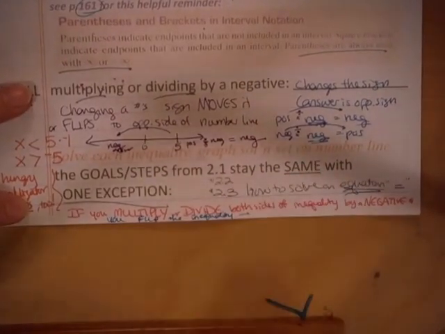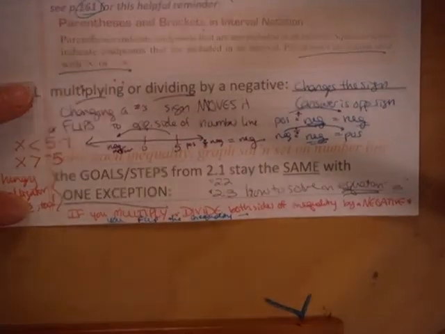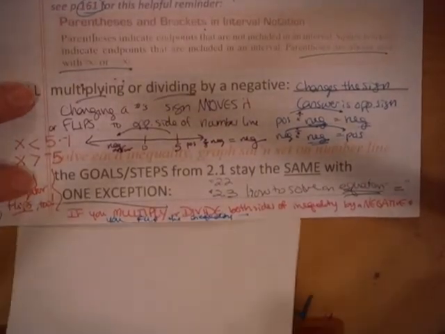So I'm going to get another piece of paper here because I'm running out of space. So let me grab something really super quick. Okay, just going to slide this underneath here.